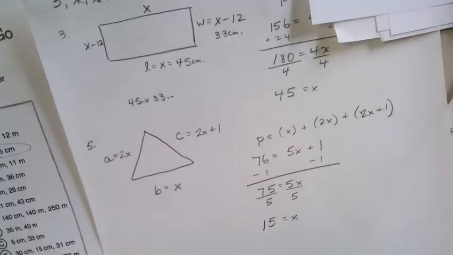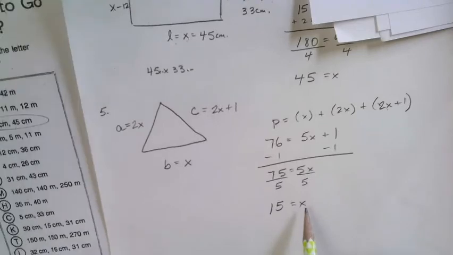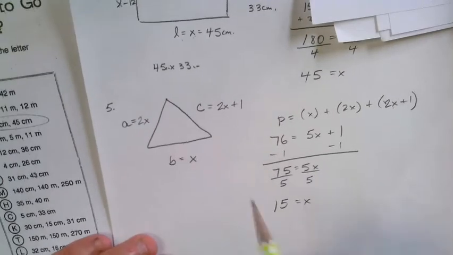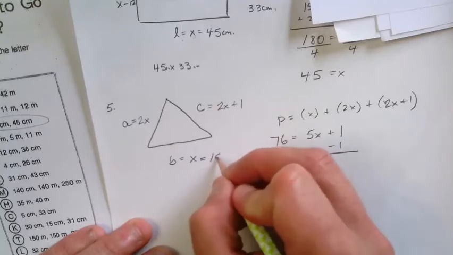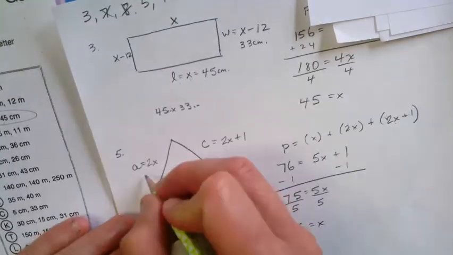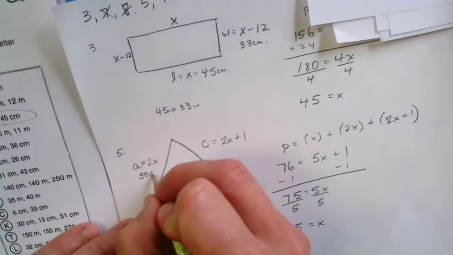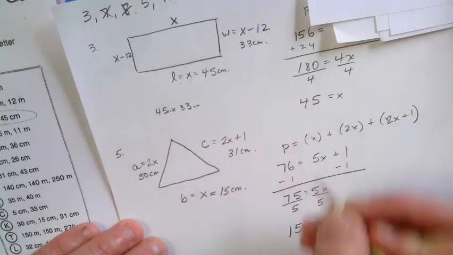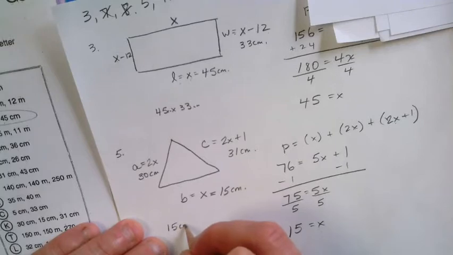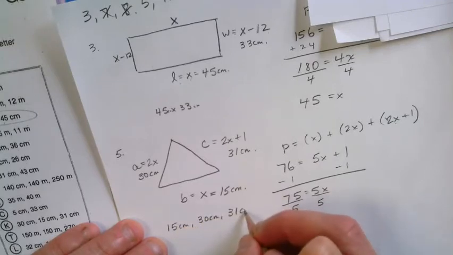So if I want to know the side lengths of my triangle, I plug them back in. This is 15 centimeters. This one will be 15 times 2, so 30 centimeters, and then 31 centimeters. So these are the lengths that we should be looking for.